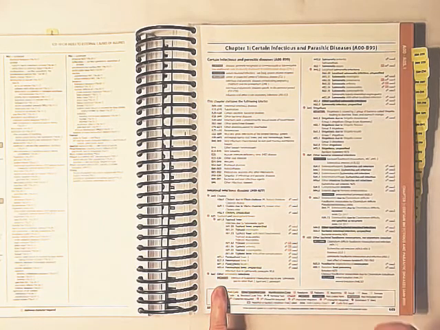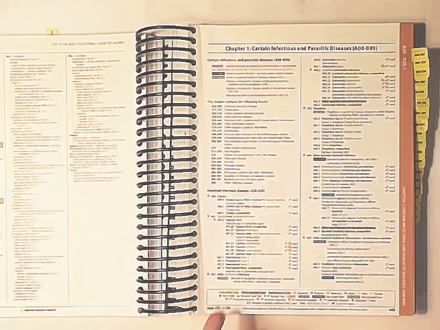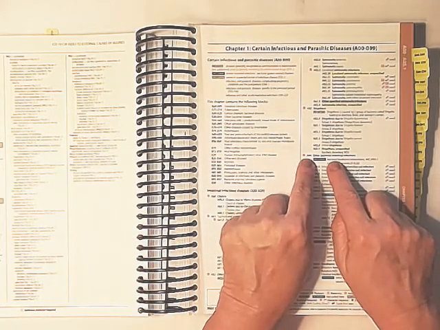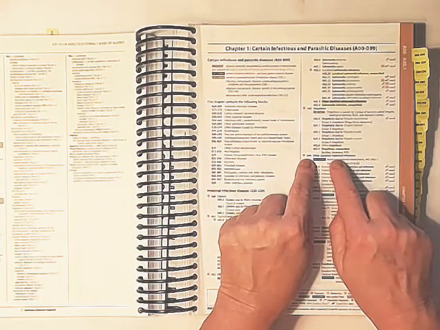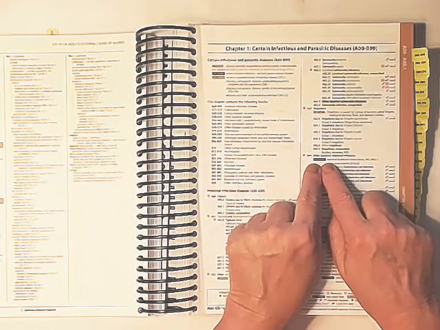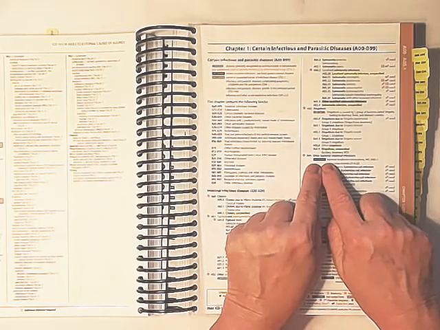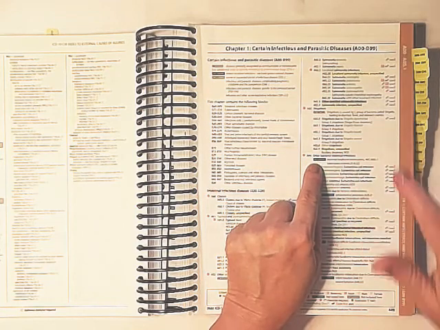And excludes 1 means you don't code that here. It's not coded here. So A04, other bacterial intestinal infections, has an excludes 1, which means anything after that is not coded here.